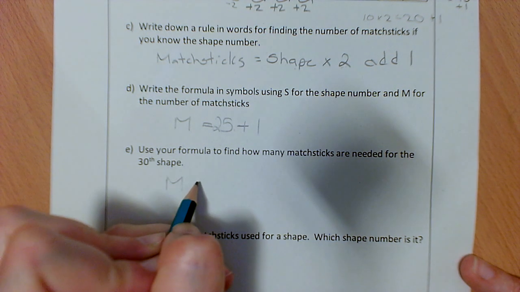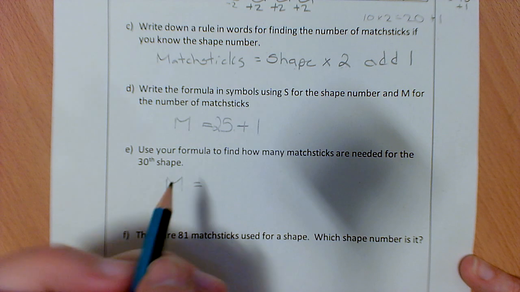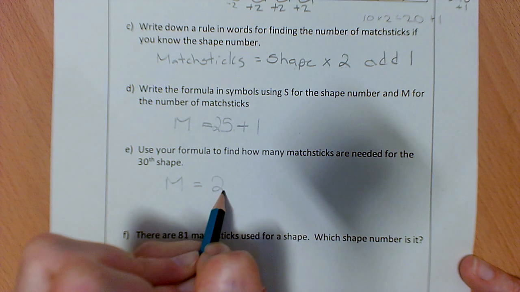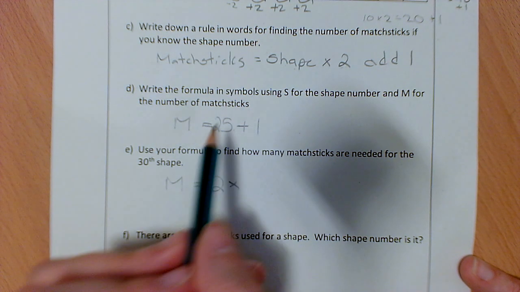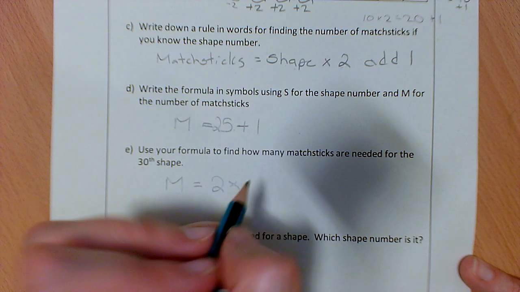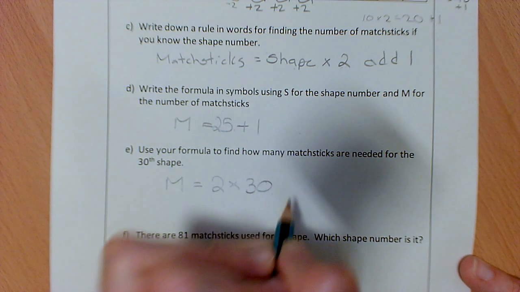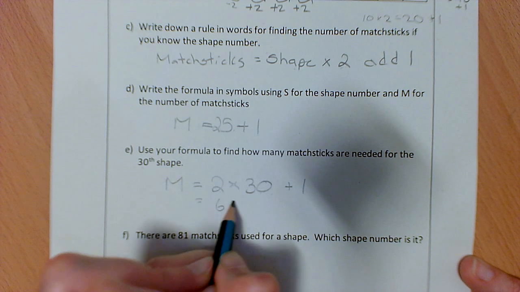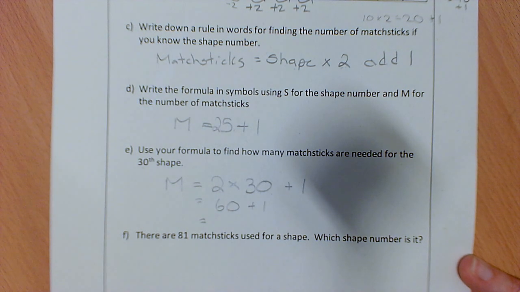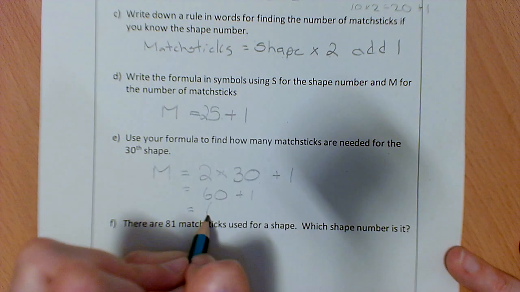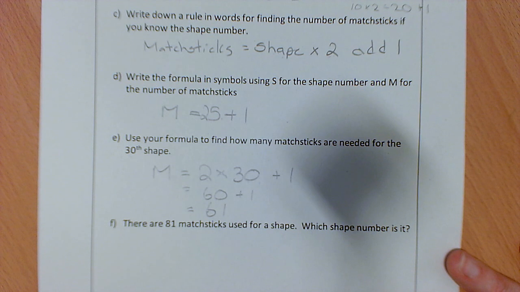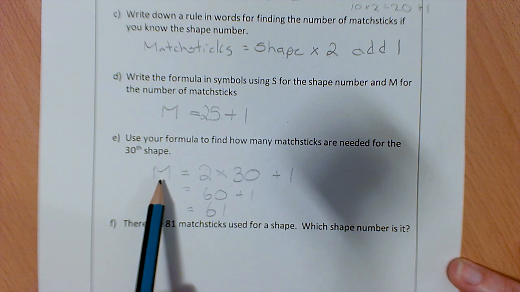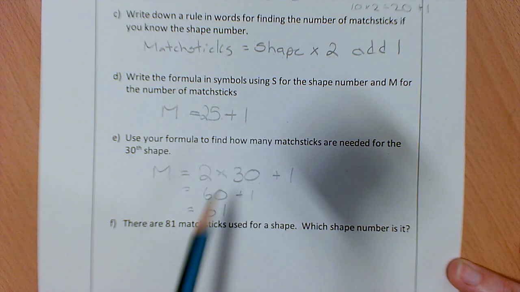So M equals, that's what we're trying to find. So we're going to go 2. Now instead of 2 times S, we know S is 30. So 2 times 30 plus 1, well, 2 times 30 is 60 plus 1. 60 plus 1 is 61. So this tells me that in my 30th shape, I will have 61 matchsticks.